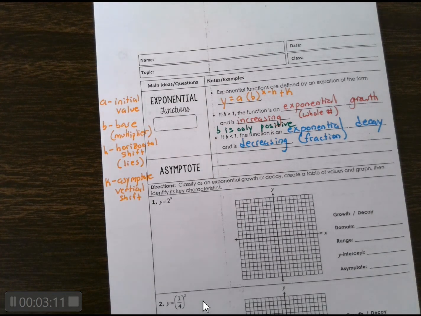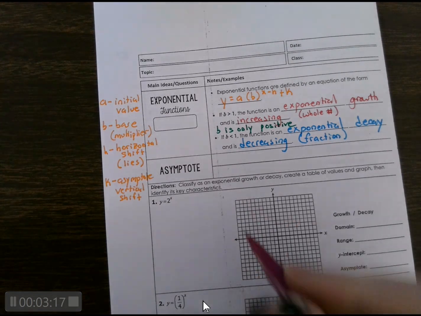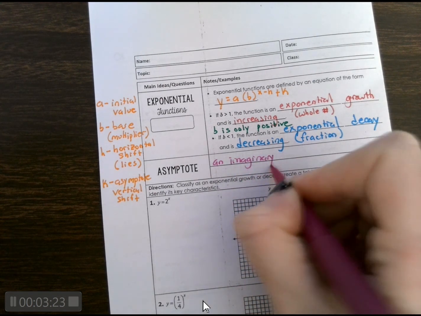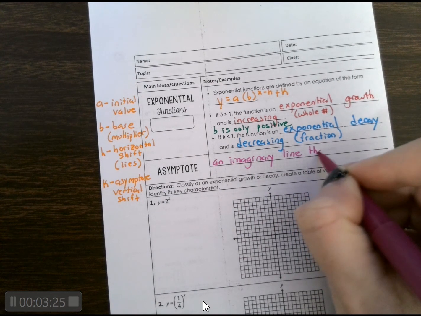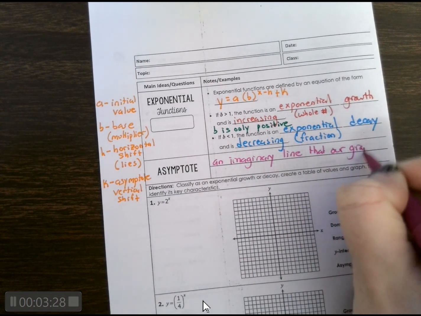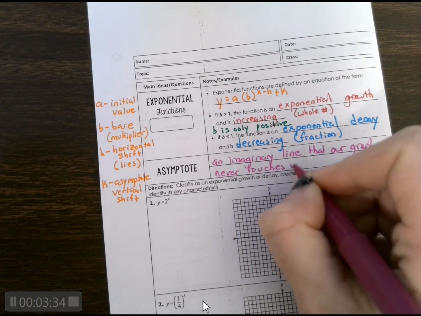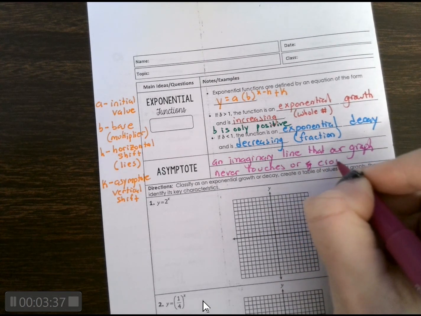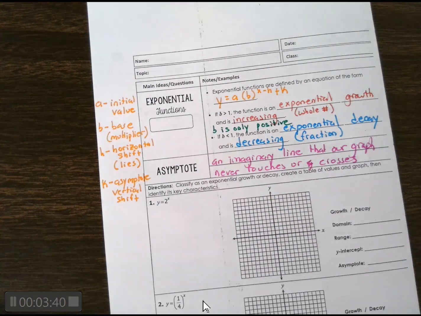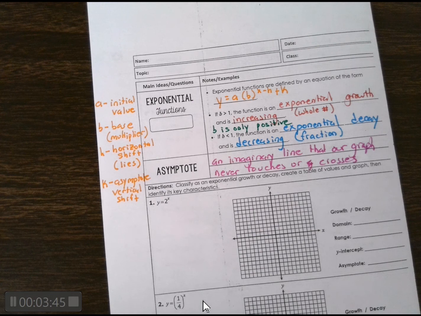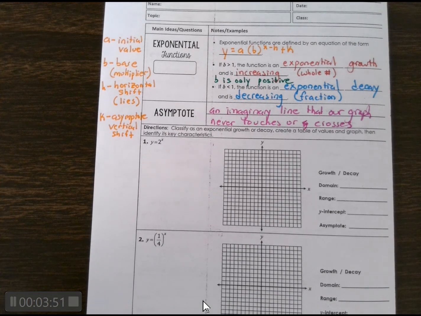Alrighty. And so then who remembers what an asymptote is? It is an imaginary line that our graph never touches or crosses. Okie dokie, so that should have been a really good review of what all of our vocab is. Okay, so now let's try out our first problem.